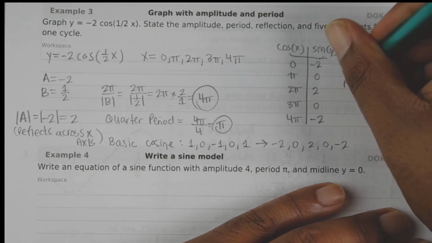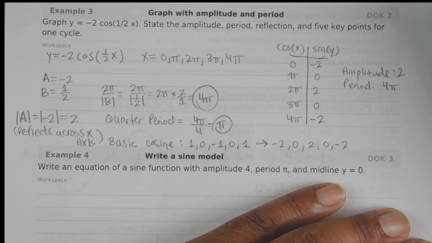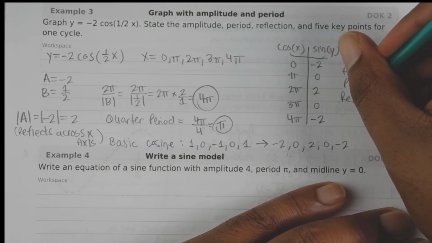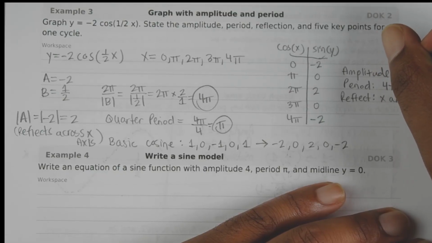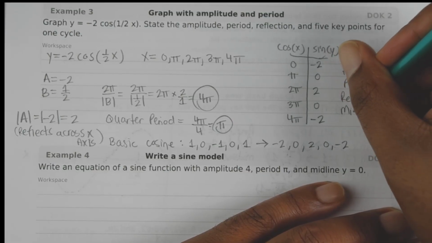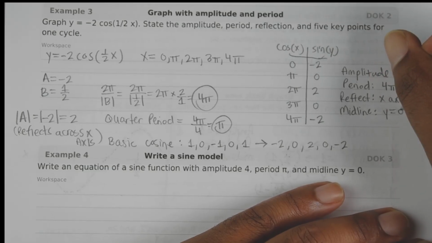The period is 4 pi, right? It reflects across the x-axis. And we have a midline that is y is equal to 0.